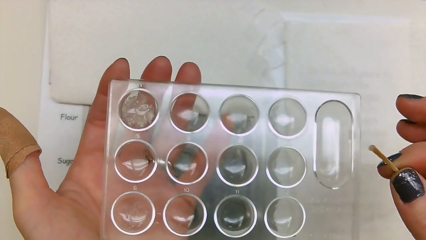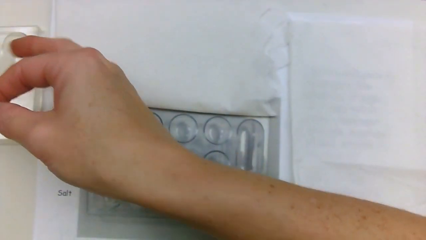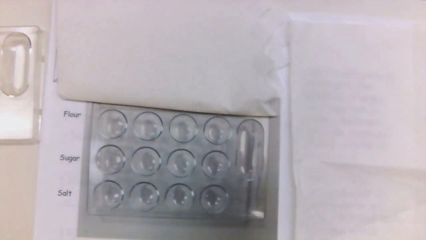So what I'm going to do for that is grab my paper. Let me go grab my paper, and I'm going to write down what I saw.